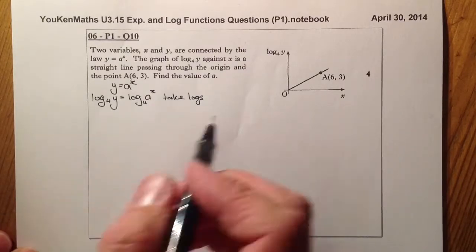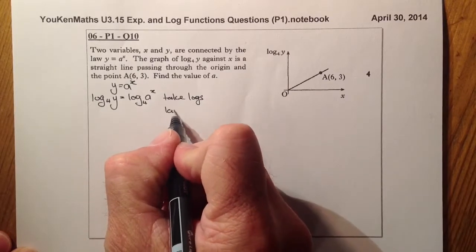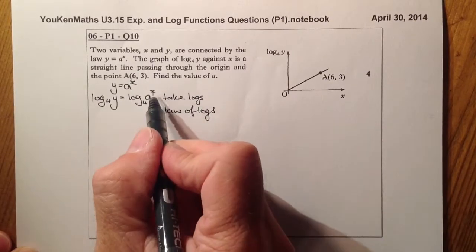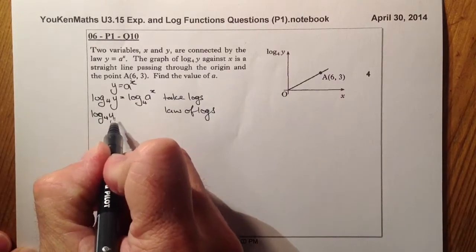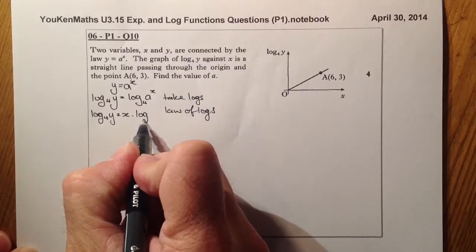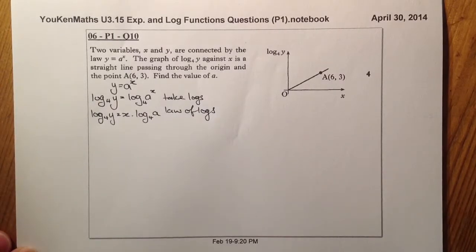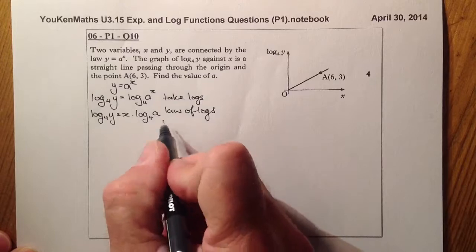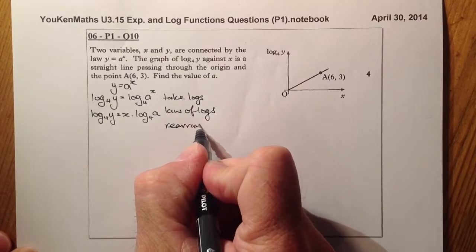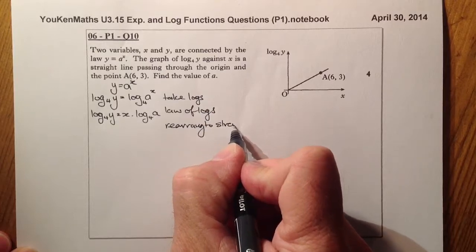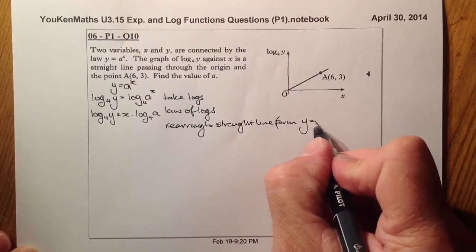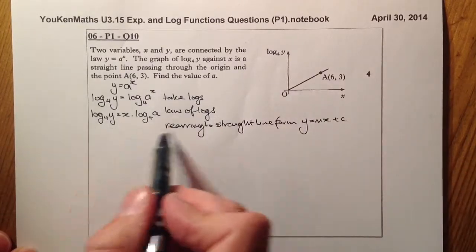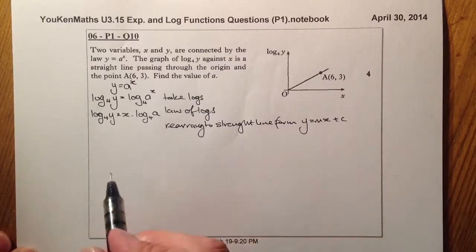Right, so the next thing I'm going to do is use the law of logs. I'll grab that x and pull it down to the front from the law of logs. Right, from there what I'm going to do is rearrange this into the straight line form. And the form, remember, will be y is equal to mx plus c. So I'm going to rearrange this part to make it look more like y is equal to mx plus c.